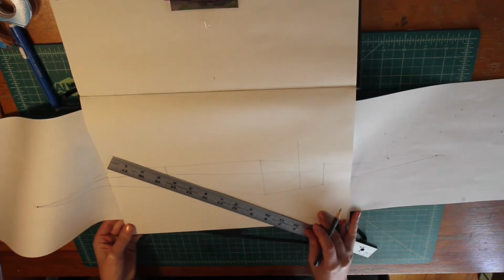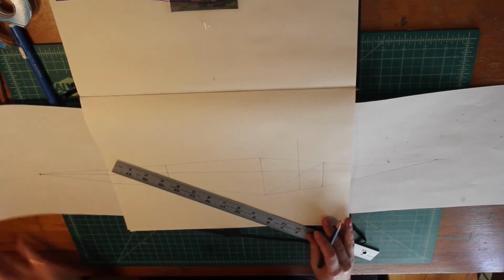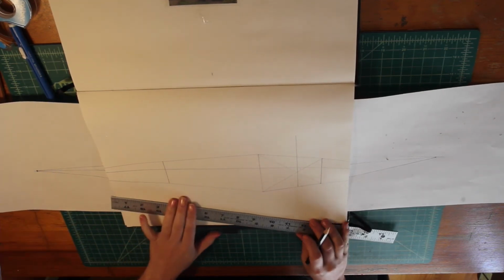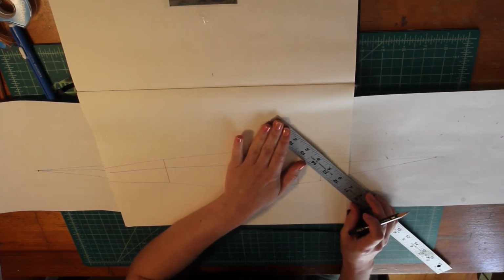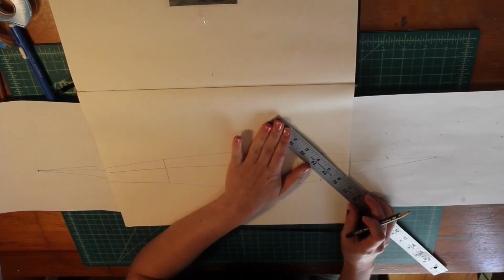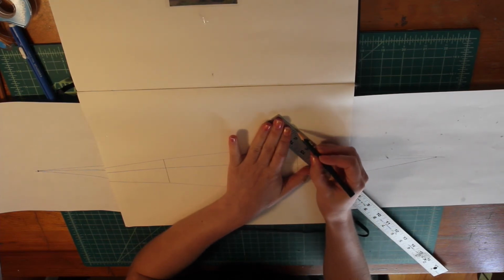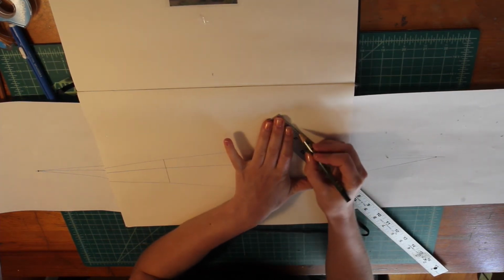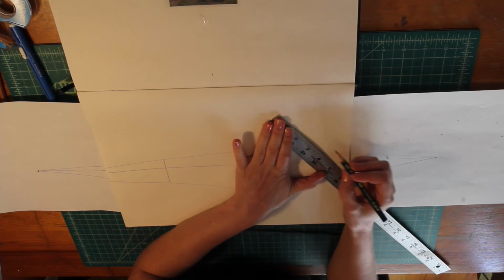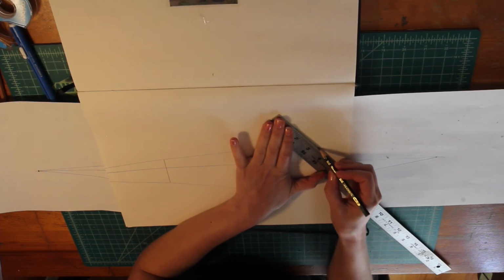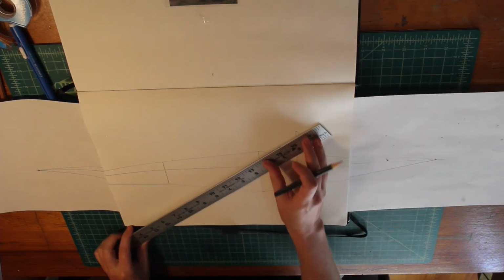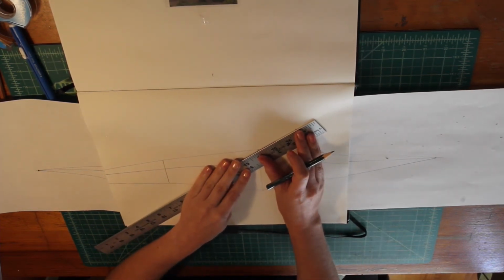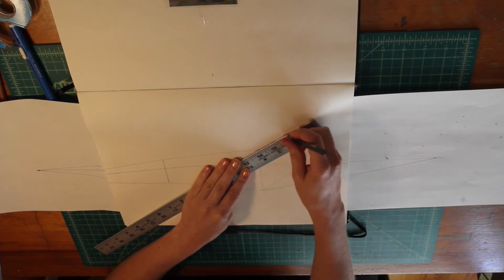So when I do that, I'm going to line the peak up with the right side of the building, and then I'm going to just go over a tiny bit. Okay. Something similar over here as well.